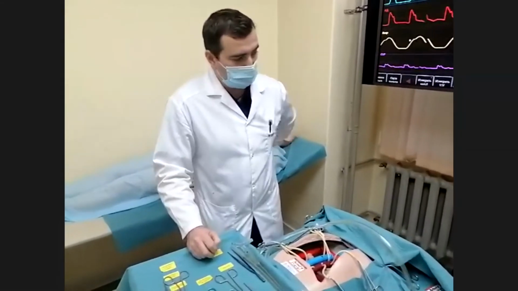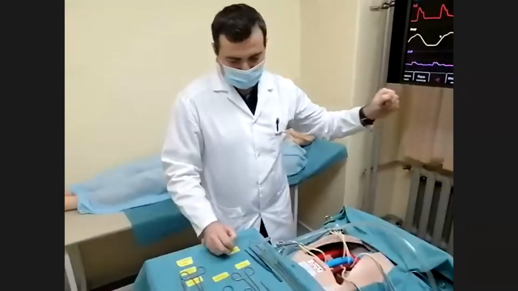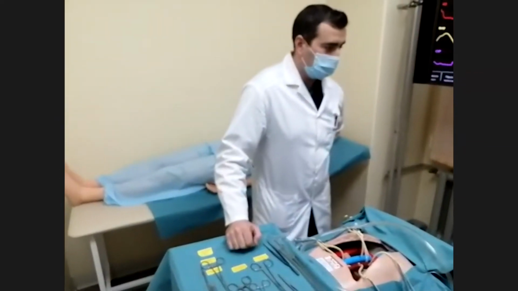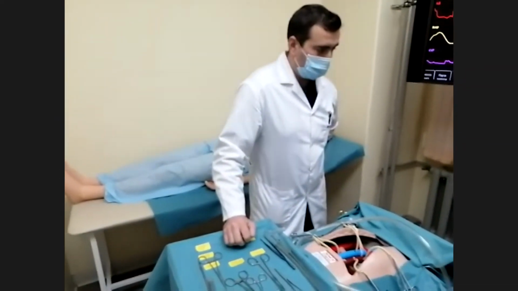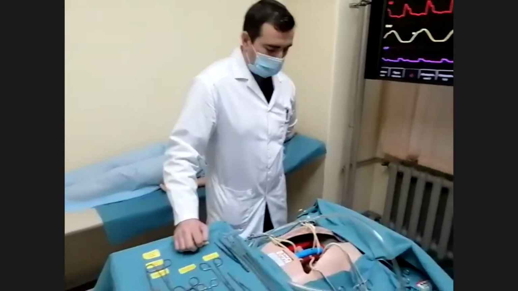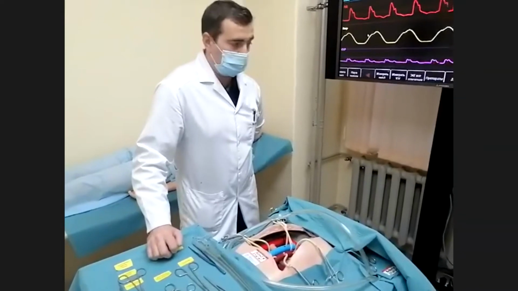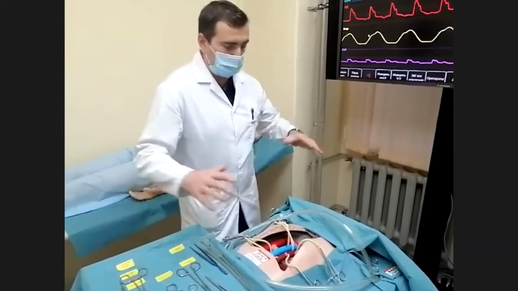We just took the picture from that simulator. So is this a separate one, or is it part of this simulator? Yes, it's a part of this system.